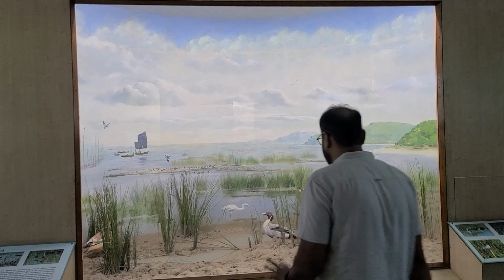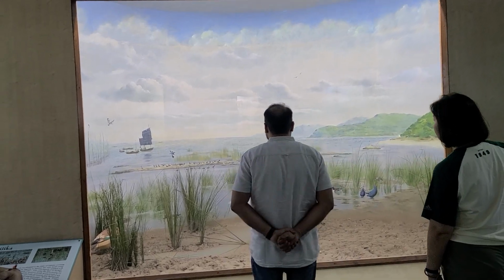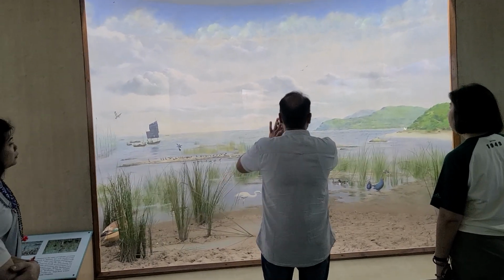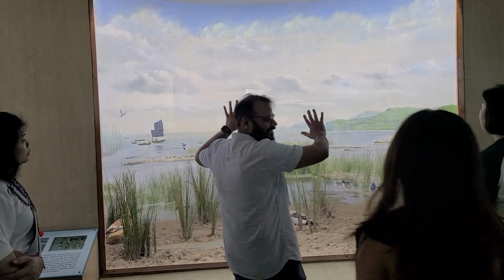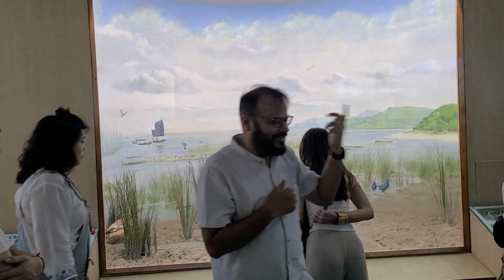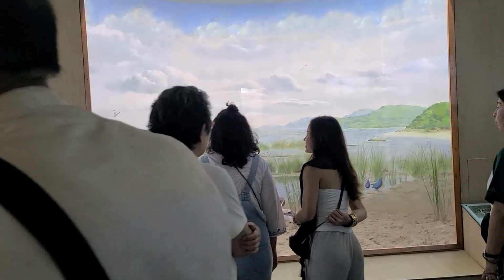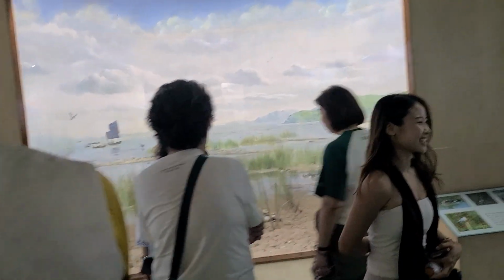If you stand here like this and slightly lean forward, then you will see a three-dimensional picture of this area, and then you can just see the same there. Okay.